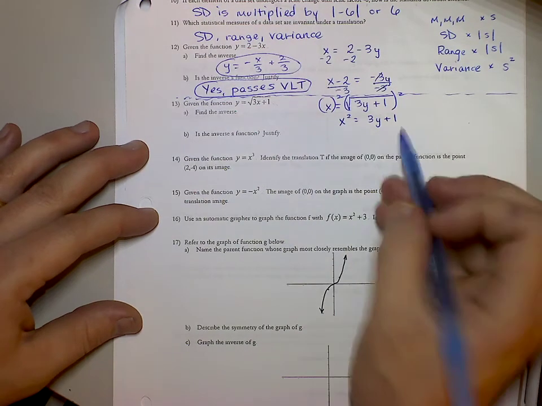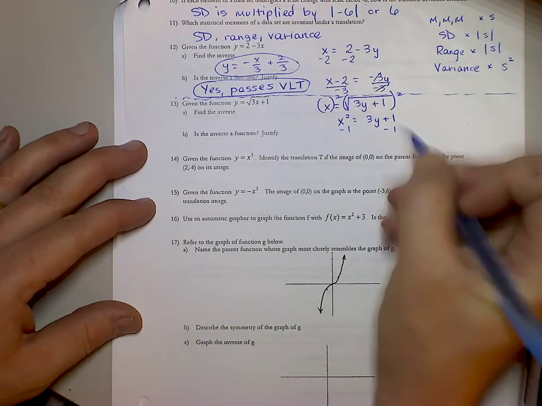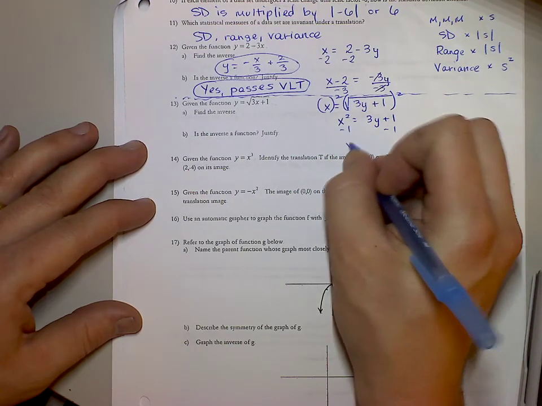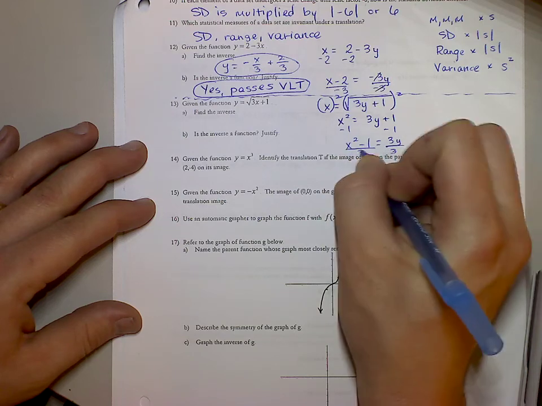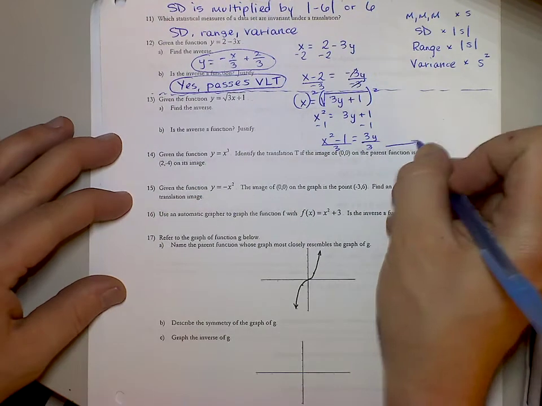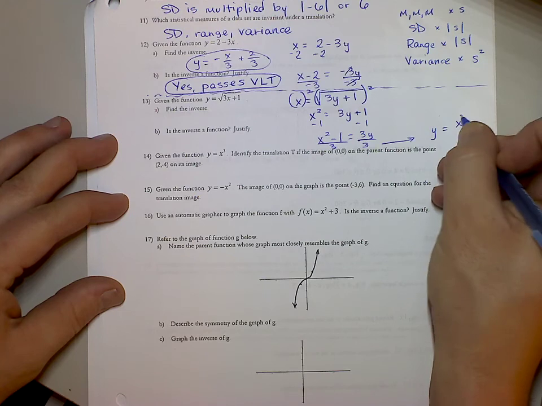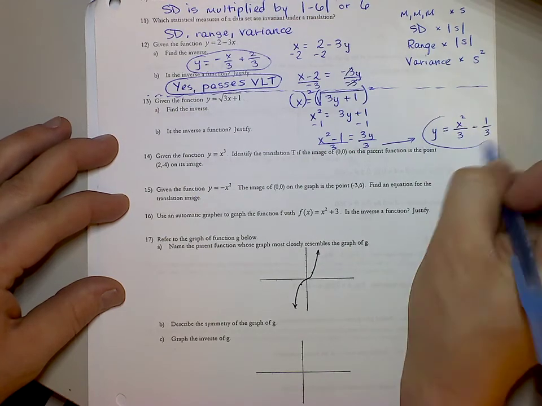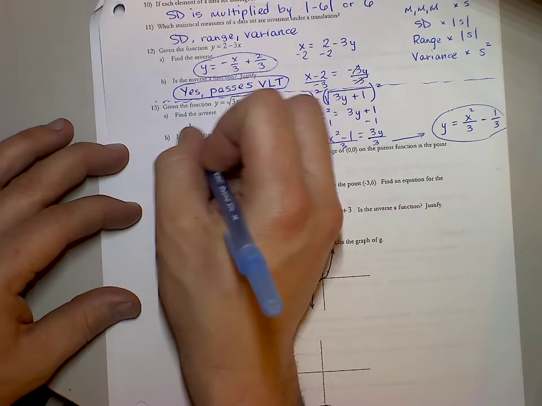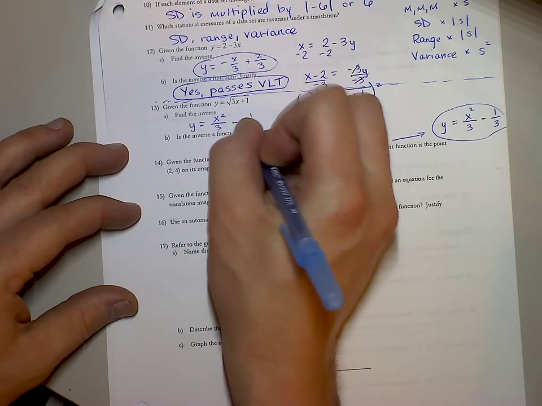And I've got that. Now I subtract 1 and divide by 3, and I'd have y all alone. So minus 1, x squared minus 1 equals 3y. Divide by 3. I'm going to come over here now. I've got y equals x squared over 3 minus 1/3. That's my inverse. Okay, well, I should just write it up here. x squared over 3 minus 1/3.